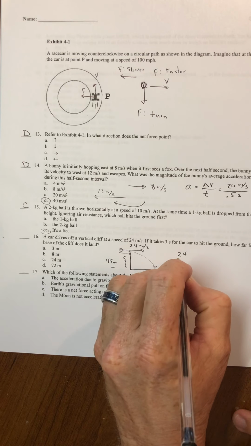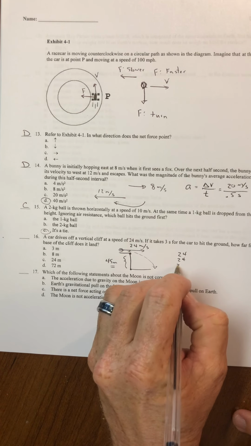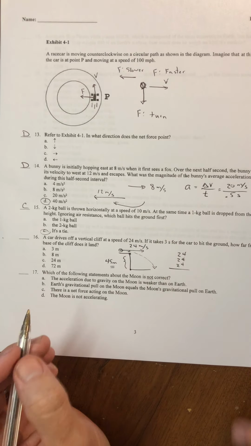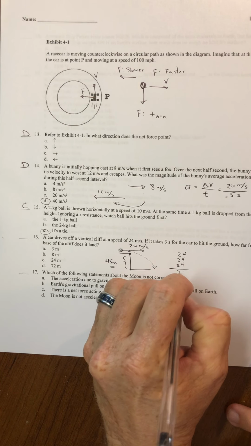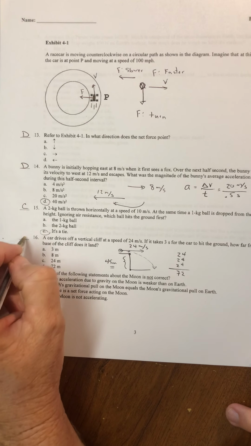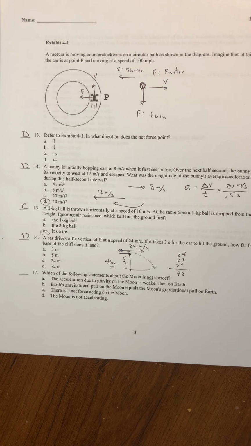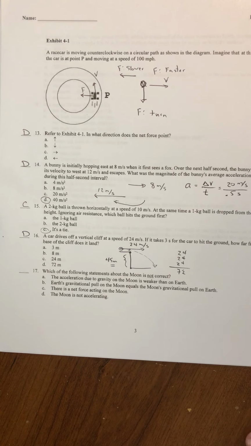So it would go 24 in the first second, it would go 24 in the second second, and it would go 24 in the third second. And all of that adds up to 72. And so it would go 72 meters. And so the answer would be D. That's how far it's going to go in 3 seconds. And the fact that it fell down 45 is just a consequence of the rate of acceleration. And that would have been a harder problem had we needed to figure that one out. But that wasn't the question.